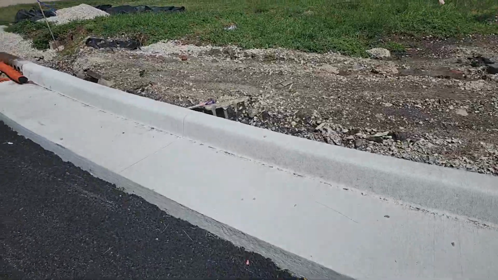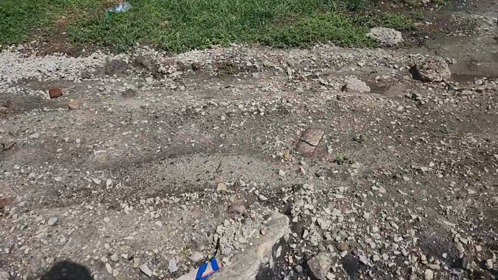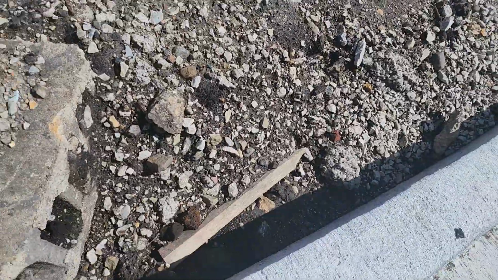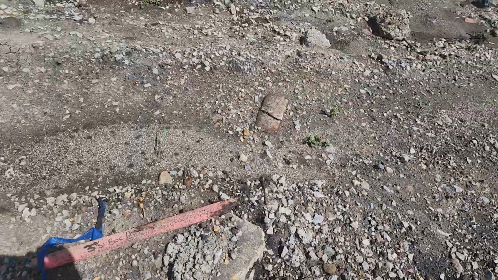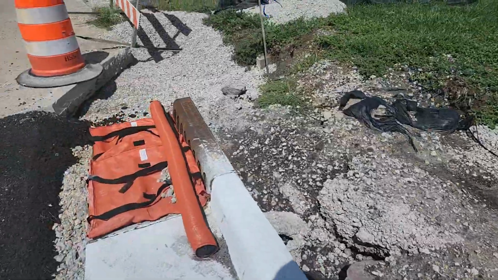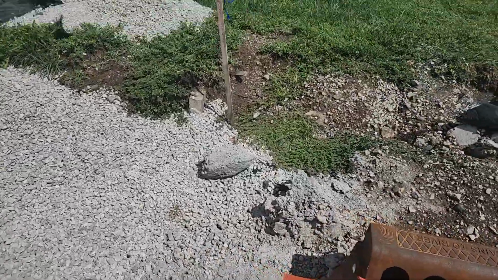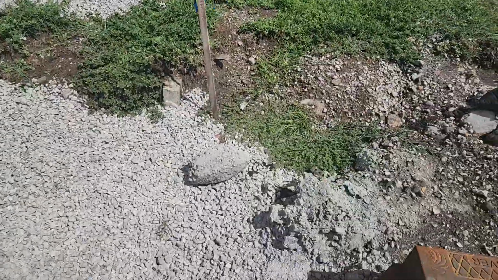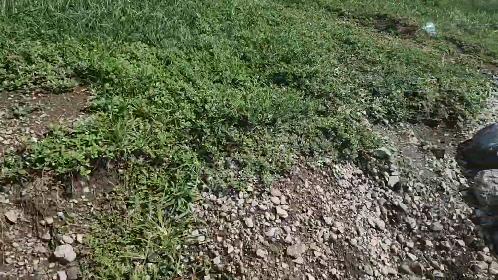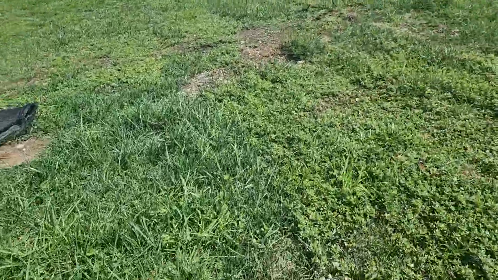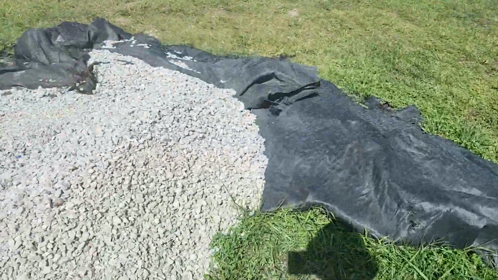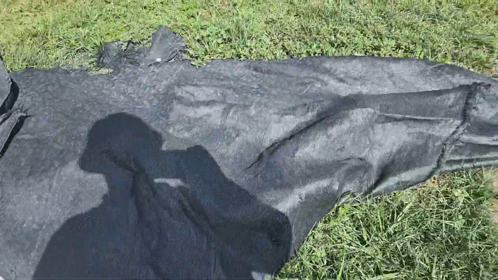So my job as an inspector is to check everything. And some of the stakes get knocked down, some of them don't. But again, you have to know what type of information is on these stakes so you can understand everything. Now, there's some materials. This is number 8 stone, and this is, of course, filter cloth.